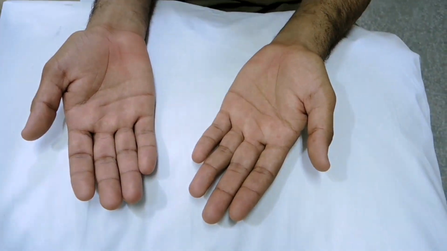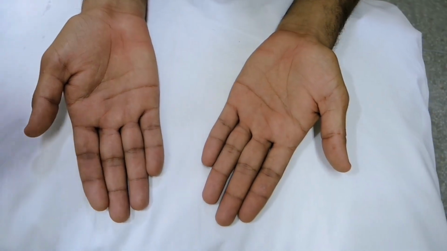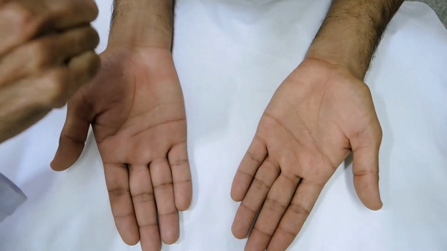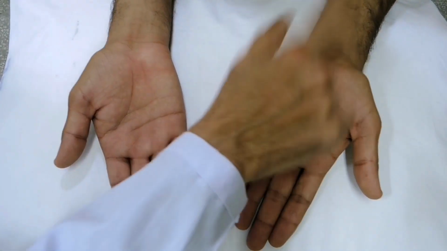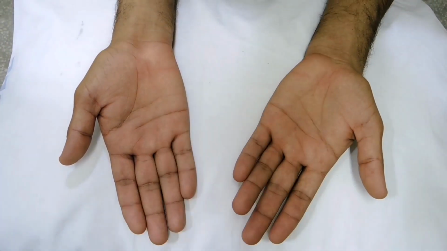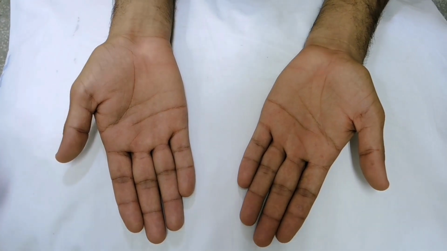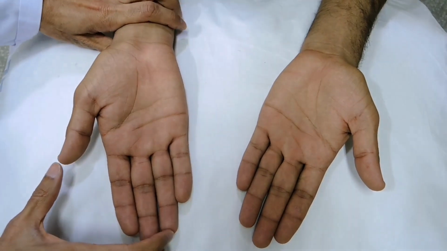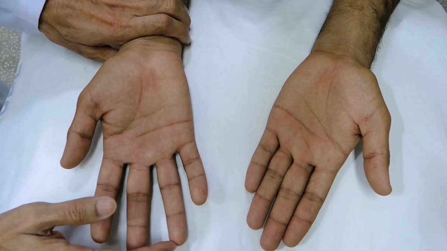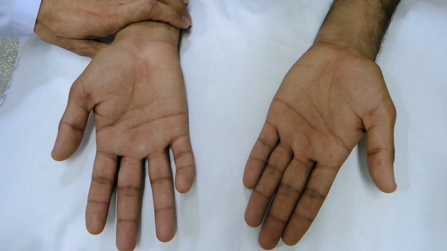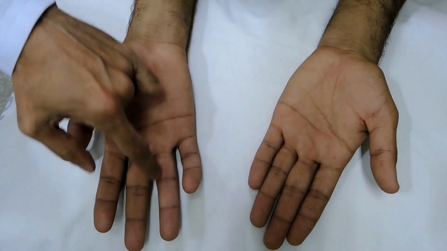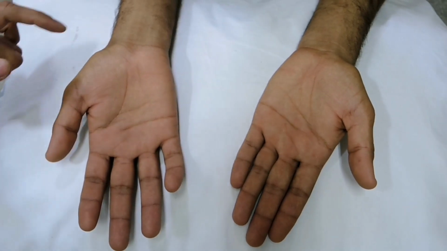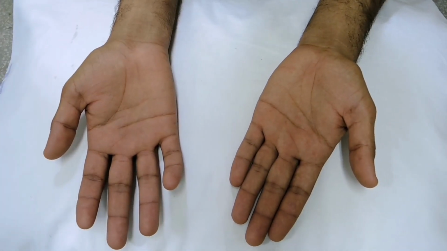Now test for Tinel sign or Tinel test. At the base of the palm, tap with the finger over the flexor retinaculum. Do you feel any pins and needles sensation? No. Remember, the median nerve supplies the first three digits and the radial side of the ring finger. This area is supplied by the median nerve. In case of carpal tunnel syndrome, there will be pins and needles sensation in this area.